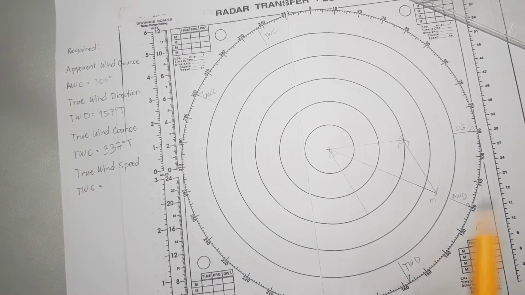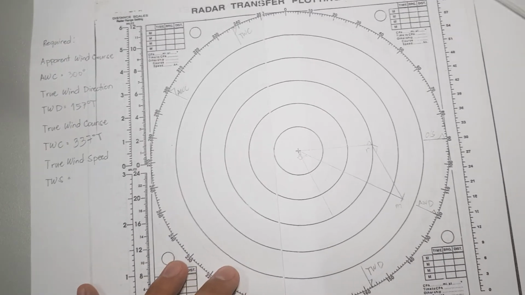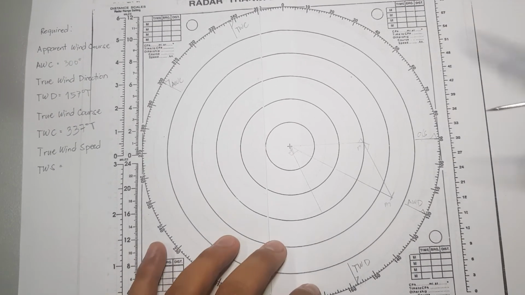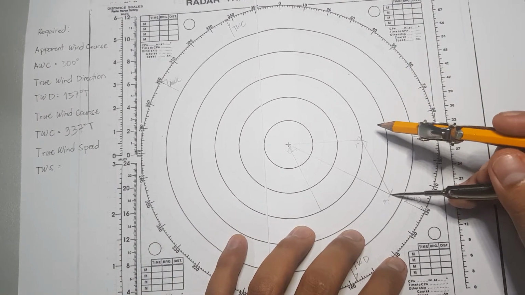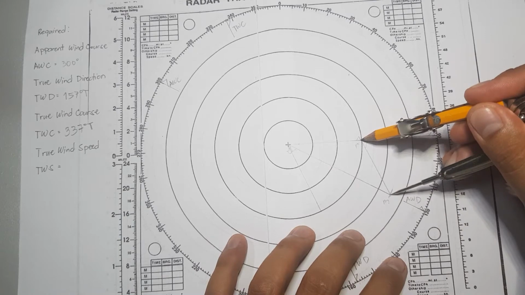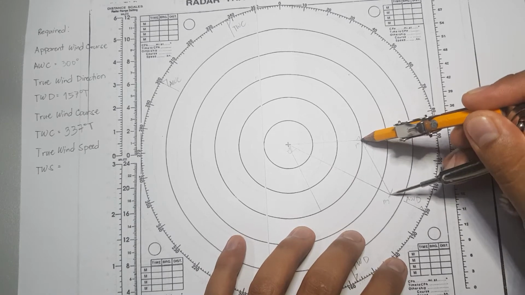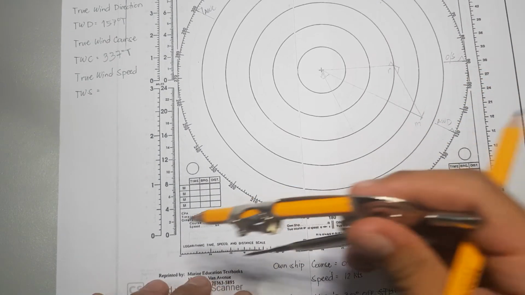Now, the true wind speed. Measure the vector from M to R and lay it on the same distance scale.